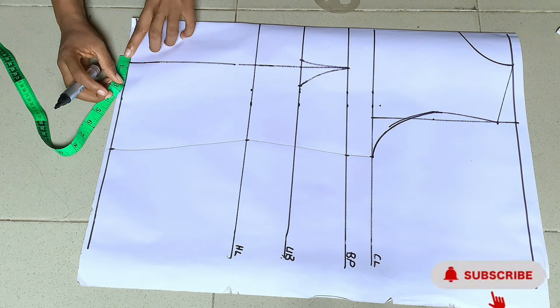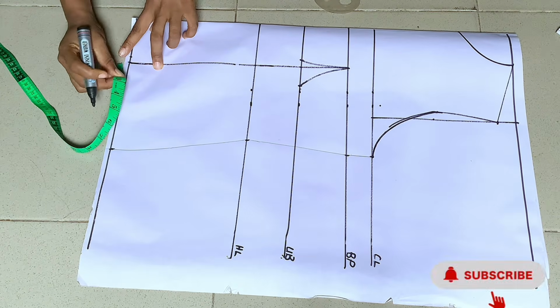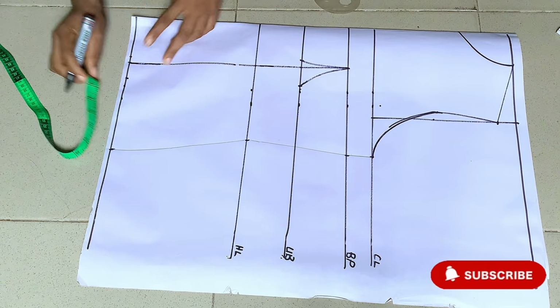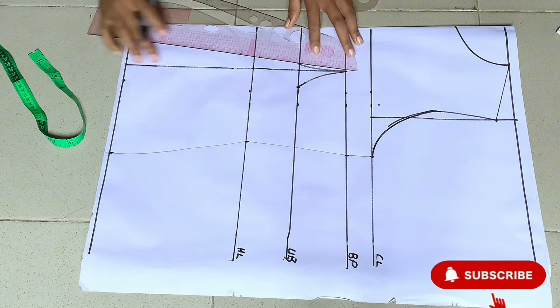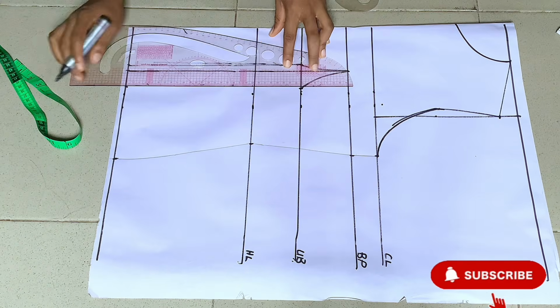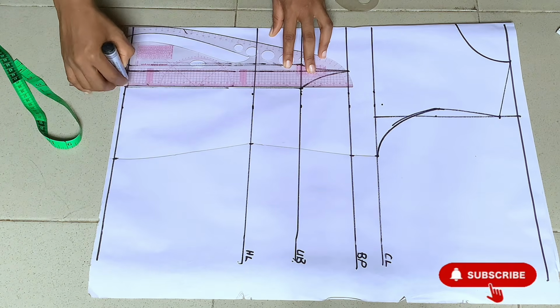Now on the full length, I'm going to come in by that same 1/2 of an inch, and then on the side front, I'll be coming in by 1/4. Now I'm going to use my straight ruler to draw a straight line all the way down on both sides.